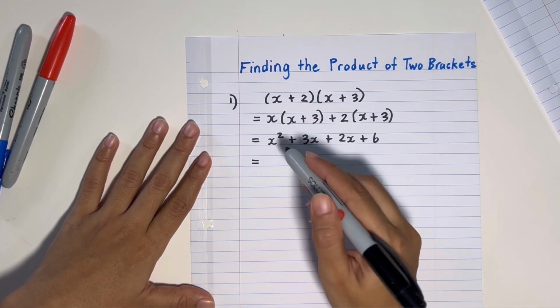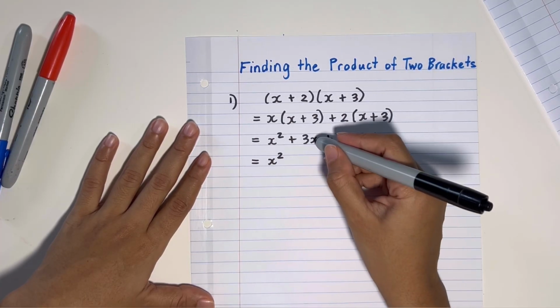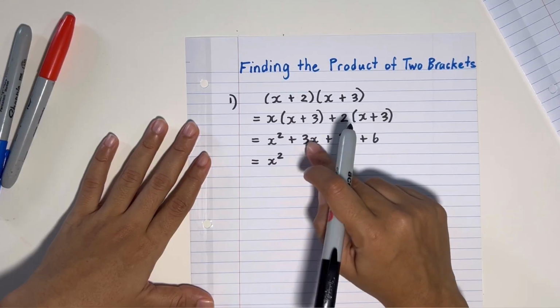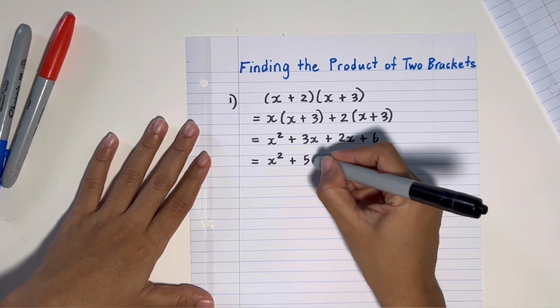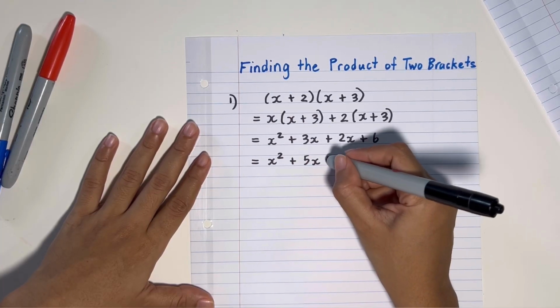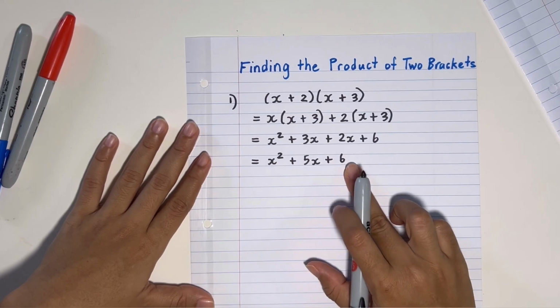So there's no other term in x squared, so this will just remain x squared by itself. Here we have a term in x and x, so we can add those two, 3x plus 2x, which is 5x. And then you have that constant 6. No other constant, so this is the final answer.